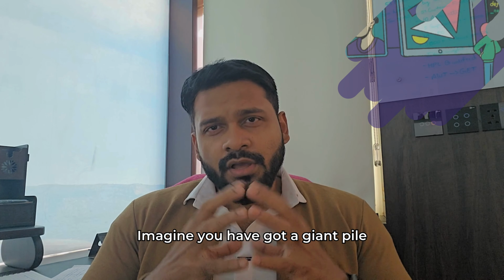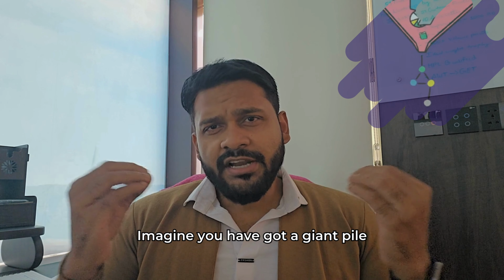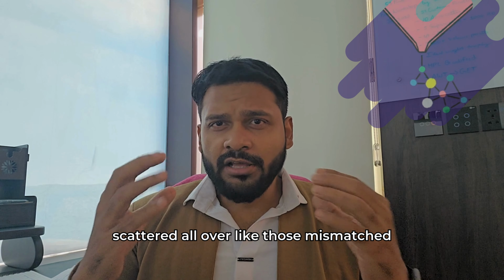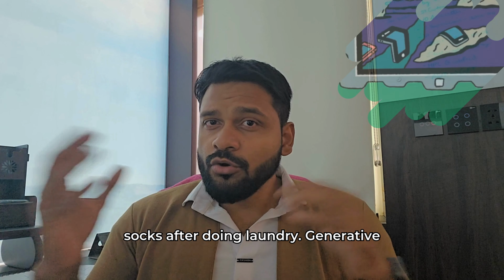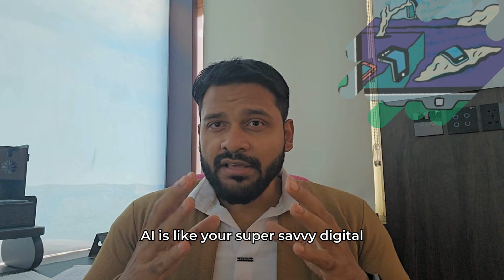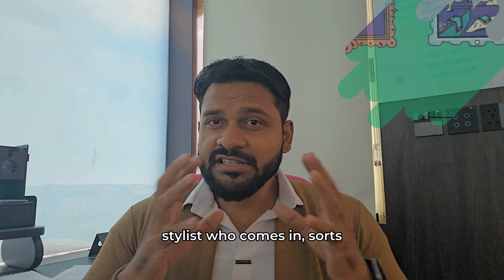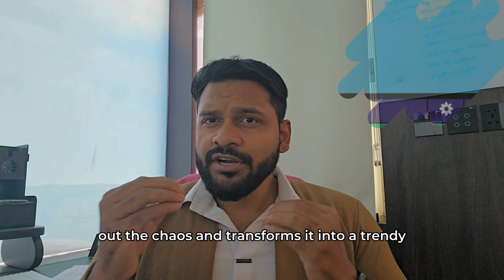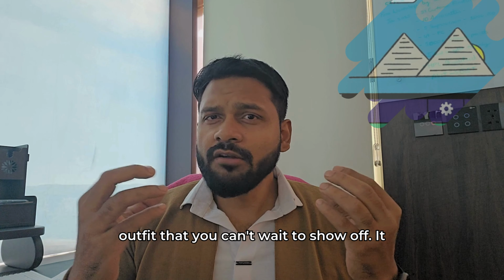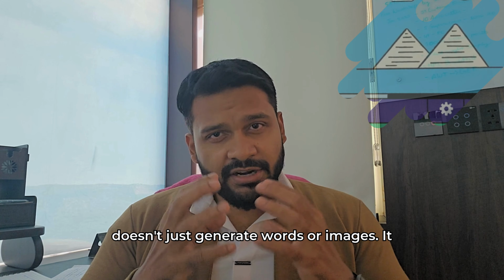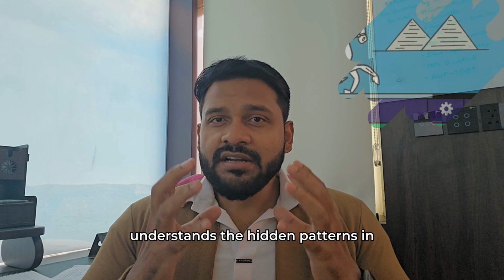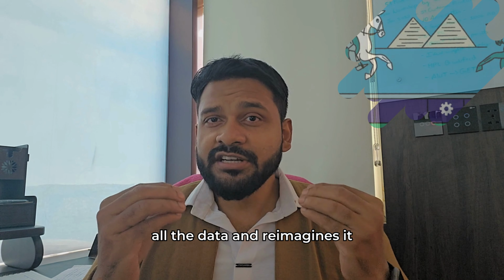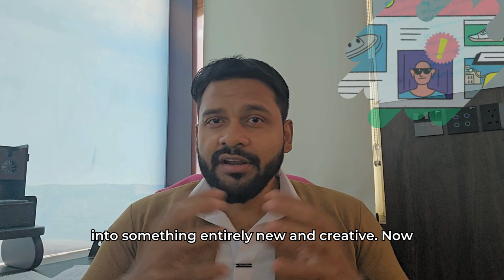Picture this. Imagine you have got a giant pile of data, text, images, you name it, scattered all over like those mismatched socks after doing laundry. Generative AI is like your super savvy digital stylist who comes in, sorts out the chaos, and transforms it into a trendy outfit that you can't wait to show off. It doesn't just generate words or images, it understands the hidden patterns in all the data and reimagines it into something entirely new and creative.